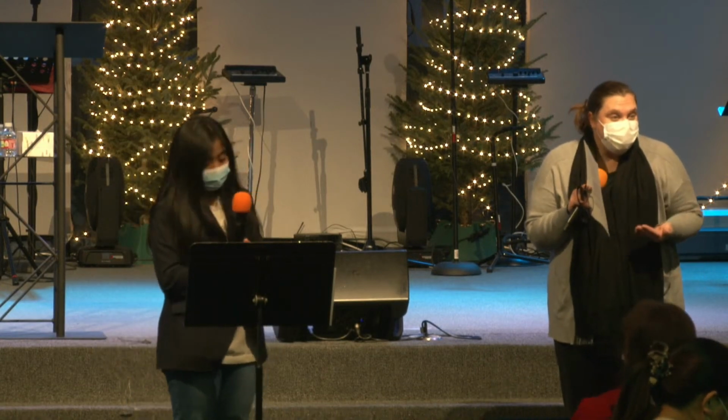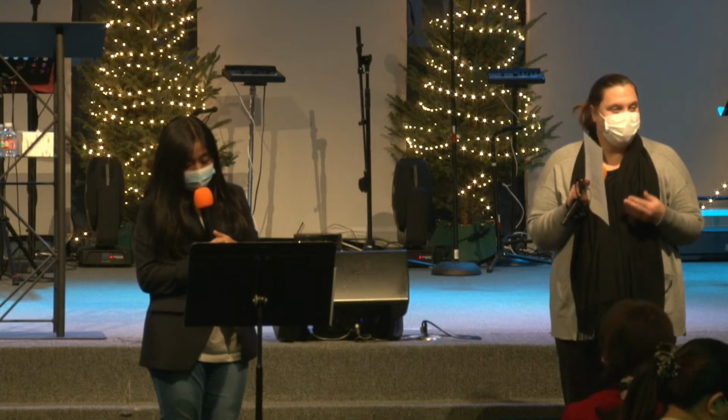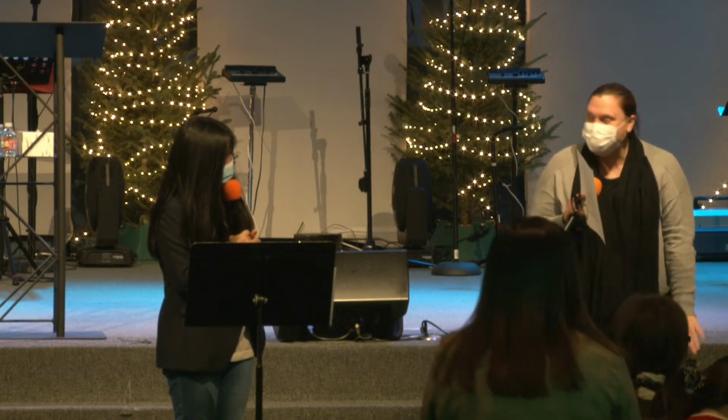And many of these little ones that don't have a lot of vocabulary yet may not say the sun, but the sun, you're right. We see the sun during the day and the moon at night.